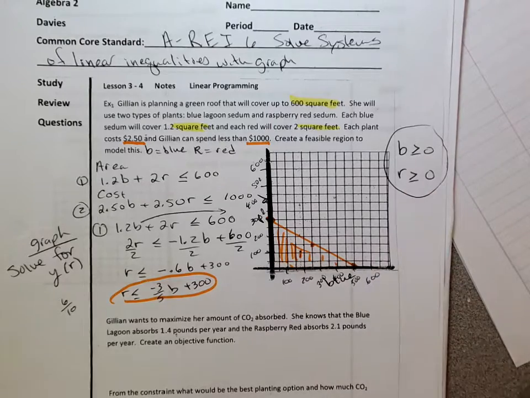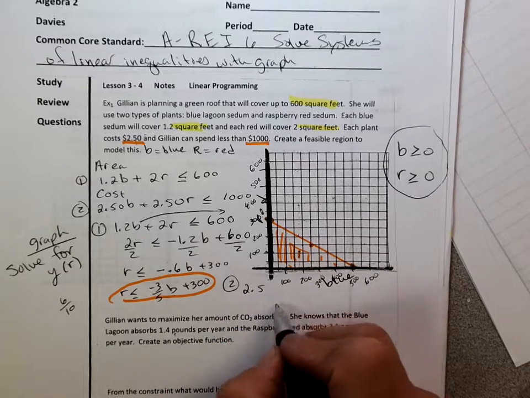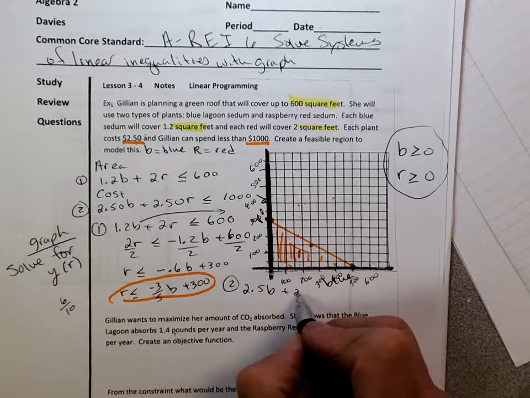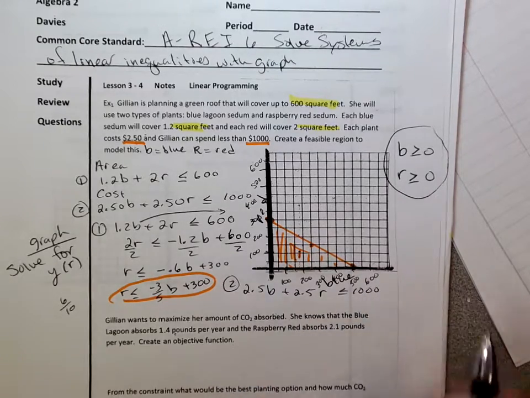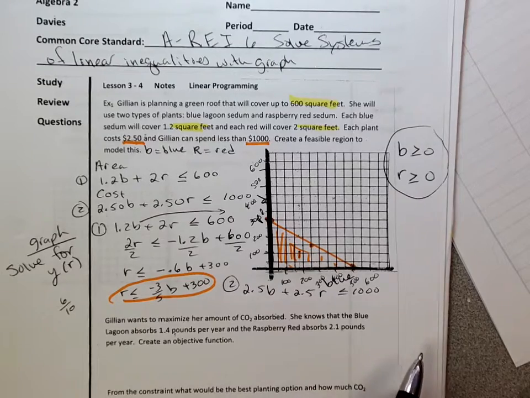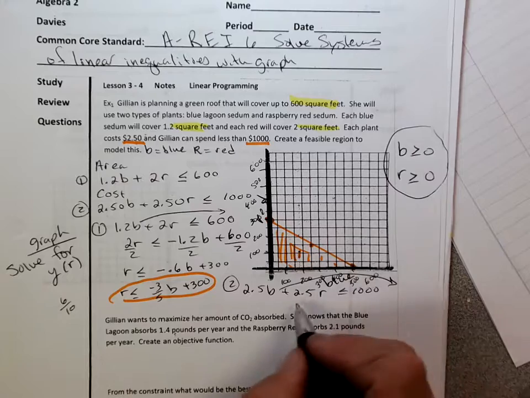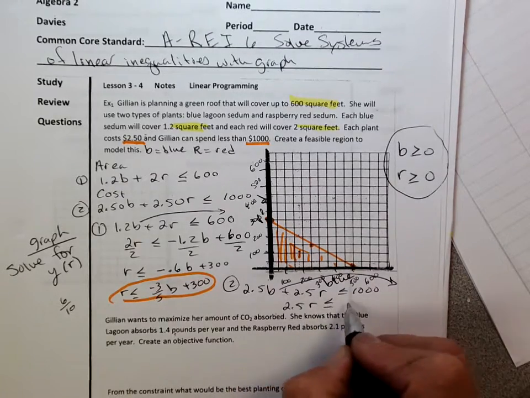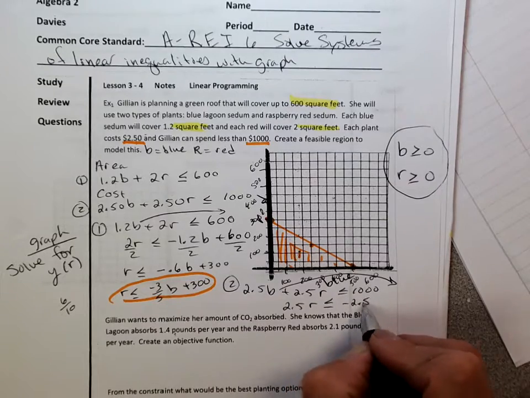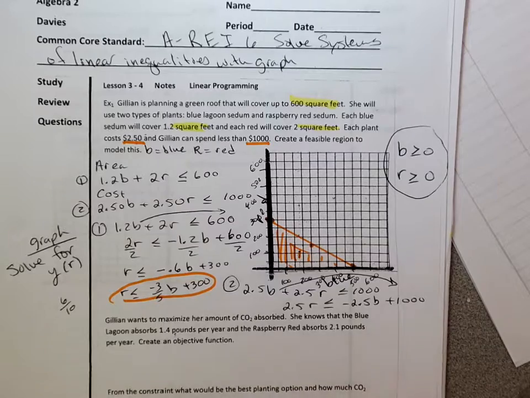Okay, now let's graph the second one. So equation number 2, I've got my 2.5b plus my 2.5r is less than or equal to 1,000. I'm running out of room, but that's okay. I'll make it easy. I'll bring over this one here. I'll subtract it, and I'll have 2.5r is less than or equal to negative 2.5b plus 1,000, right? I'm just solving for r.